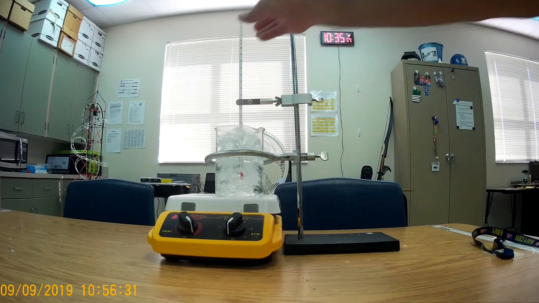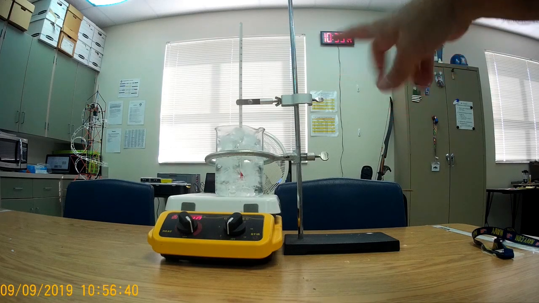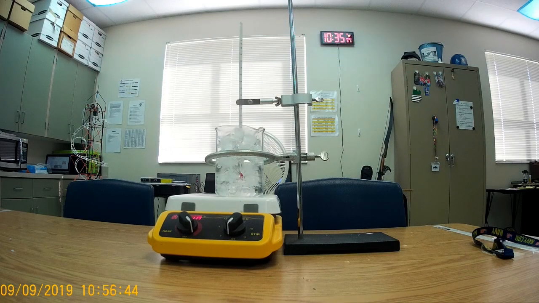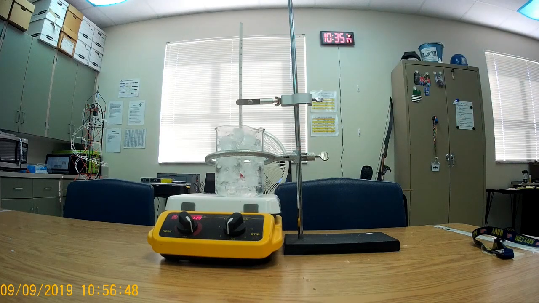Turn that so that maybe we can see it a little better. So the ice is no longer above the top of the container. That's how much has melted. So in your observations for 4 minutes, you're going to write that the ice is now lower than the top of the container.